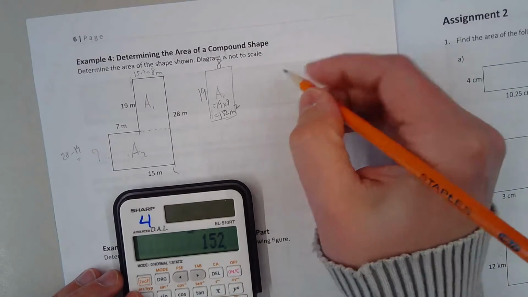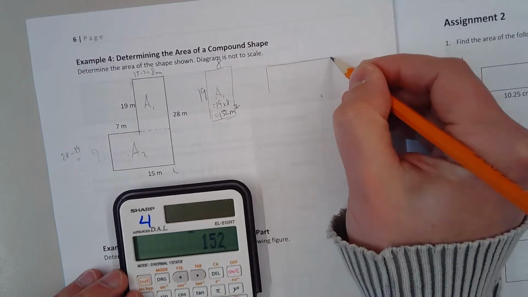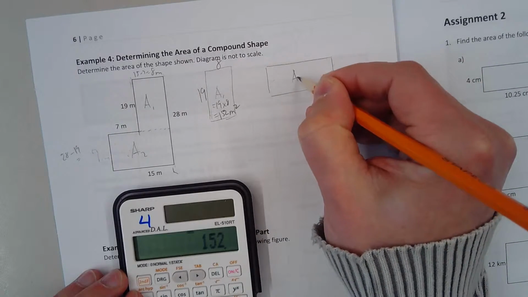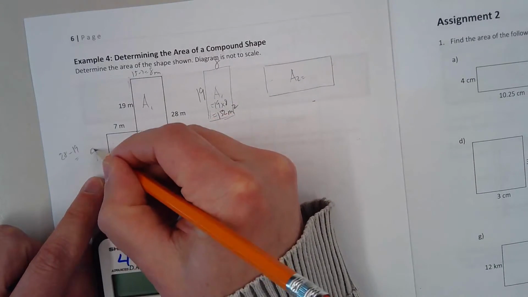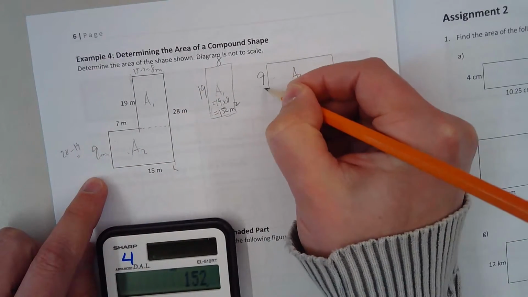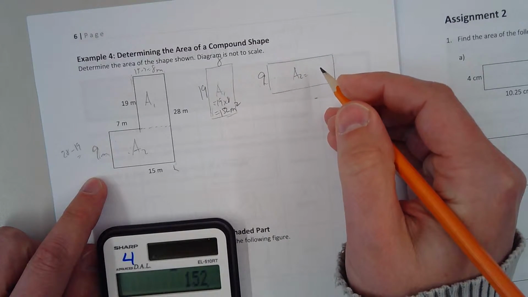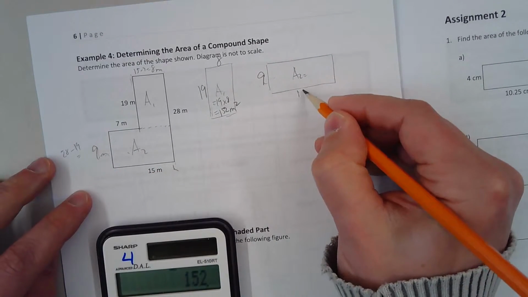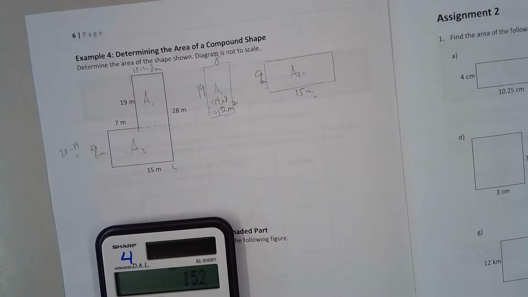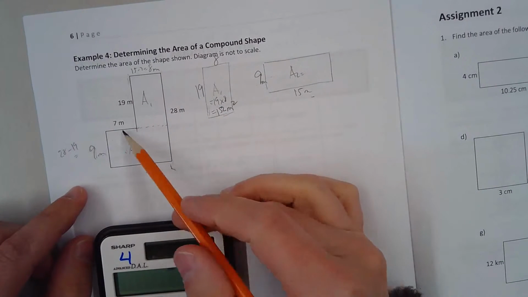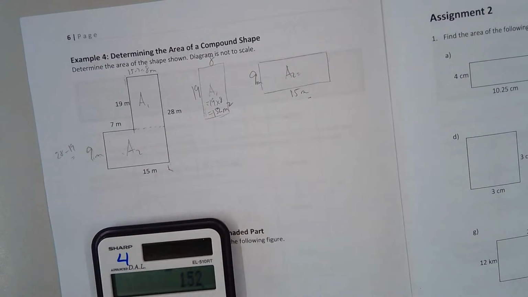Okay, and then I'm going to draw area 2. And we figured out that this was 9, right? So it's 9 there. And it's 15 here. And the reason I pull them apart and redraw them is so that I don't accidentally use the wrong numbers. Because there's other numbers in there, right? So I don't actually end up using the 7 or the 28. I only needed them at the beginning to find the missing parts.